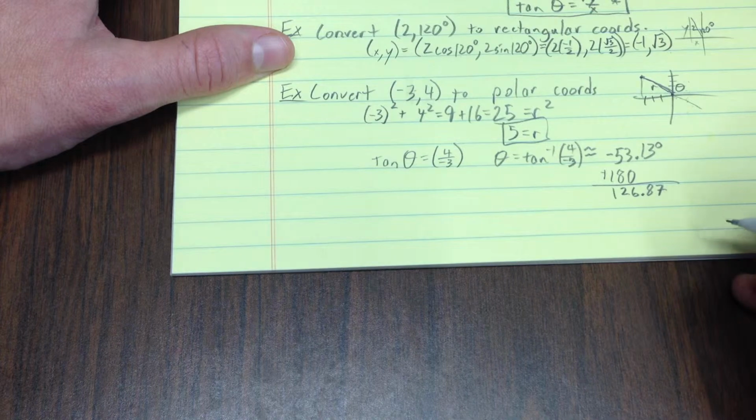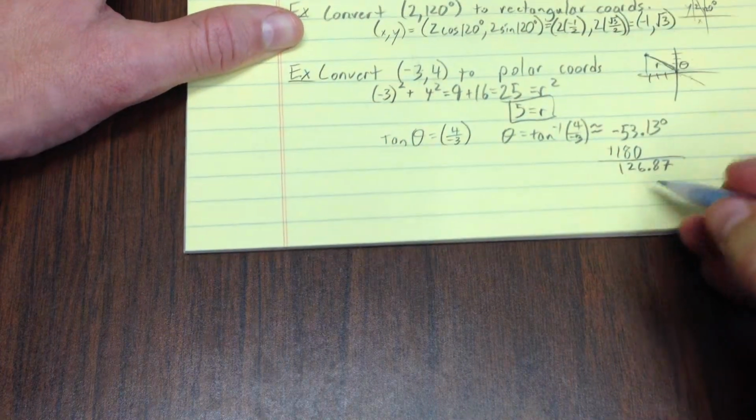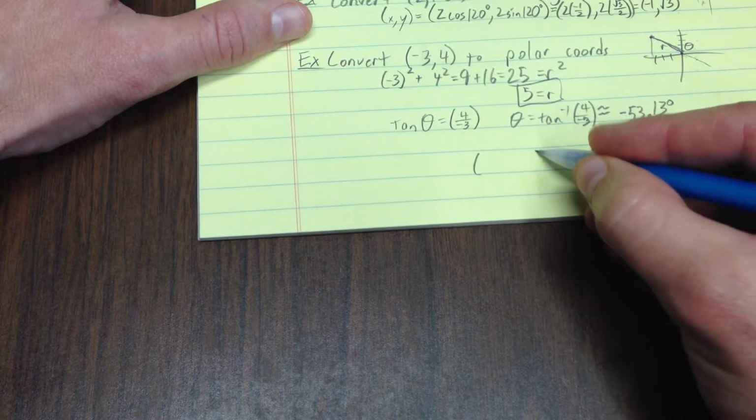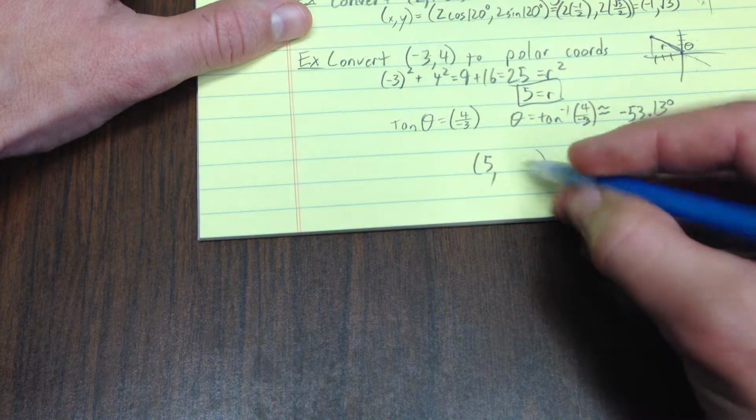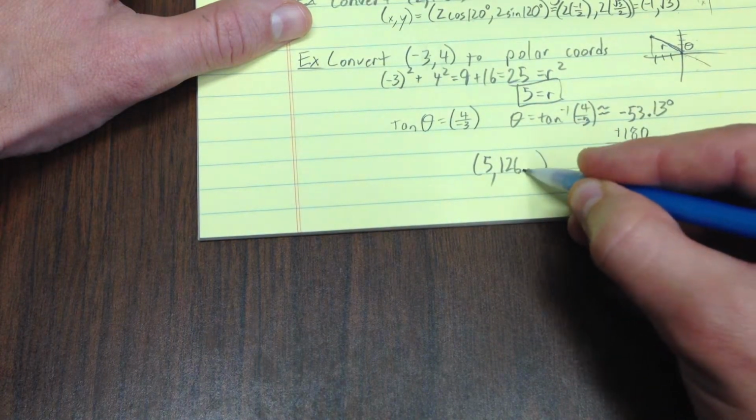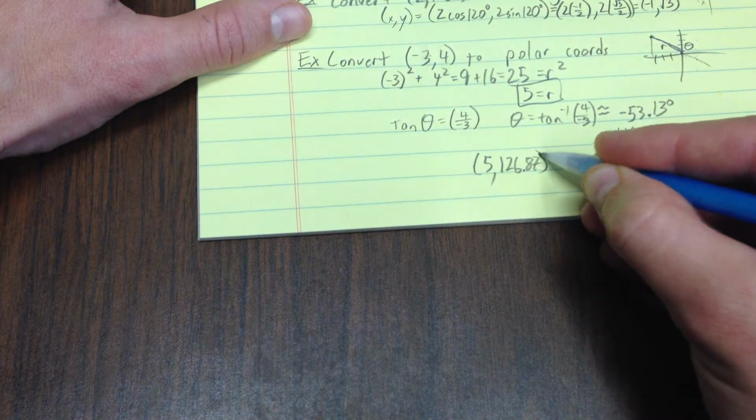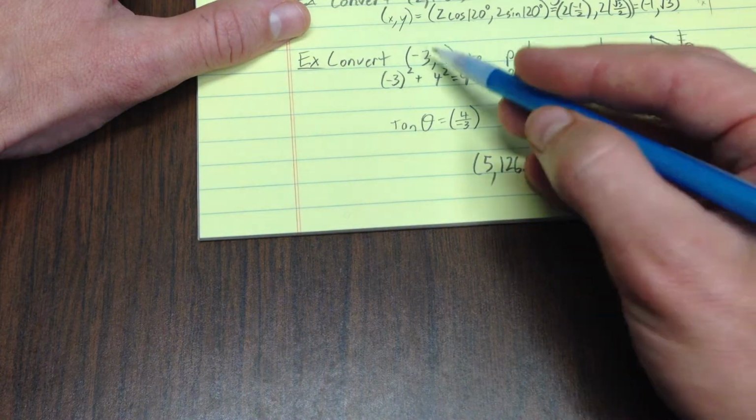So, adding 180, that's 126.87, and so you're going to put this in polar coordinates as (5, 126.87 degrees). There you have it. That's the polar description of this point.